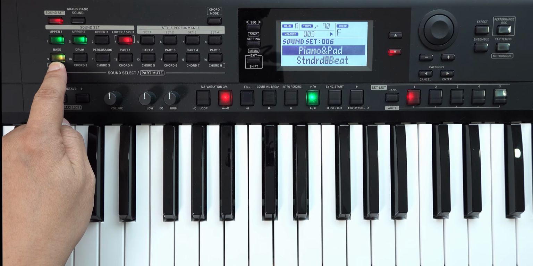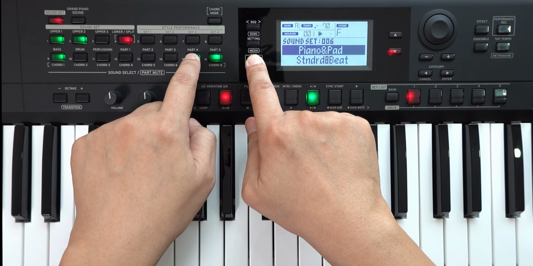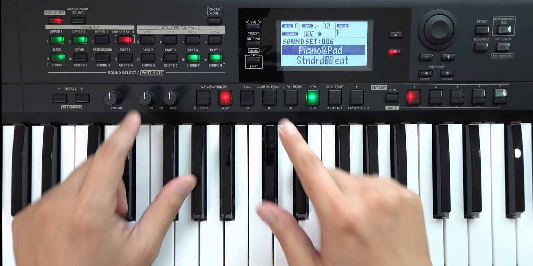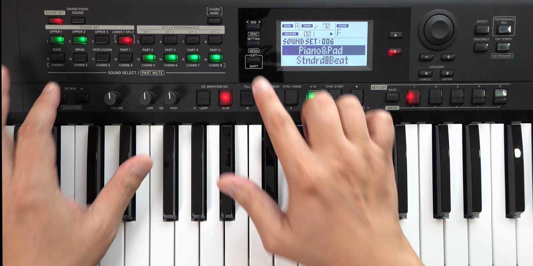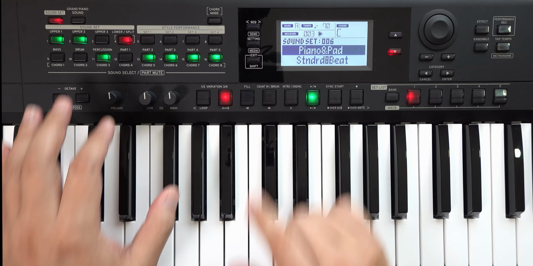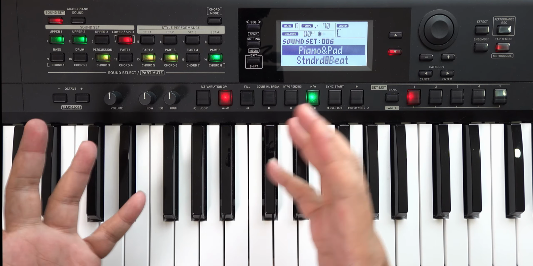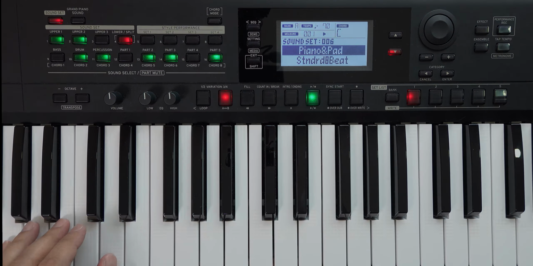Only the bass would sound. Now I want a little chord to come in. You can hear the strings comes in. And you can use this very effectively to vary your arrangement accordingly. I'm introducing the percussion and turning off the string sound. You can use this to arrange the song accordingly to how you want it to be.